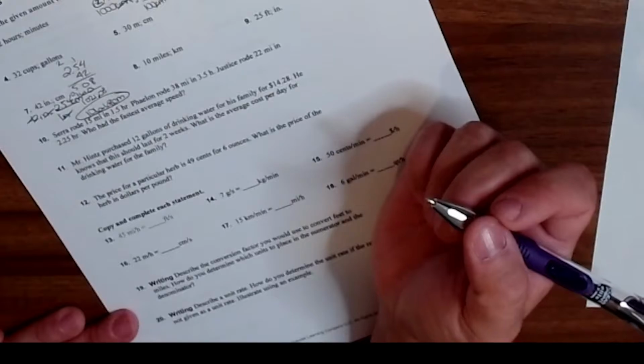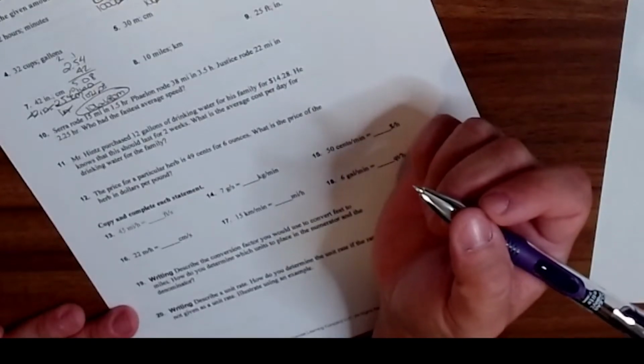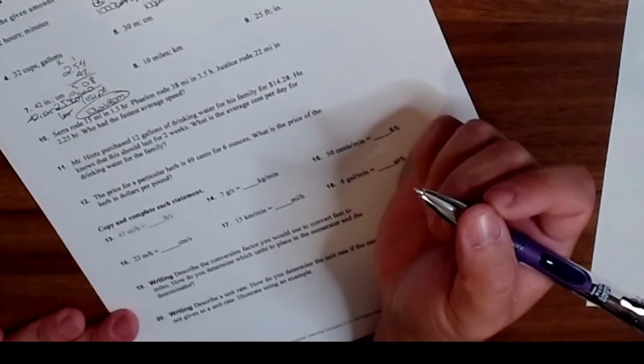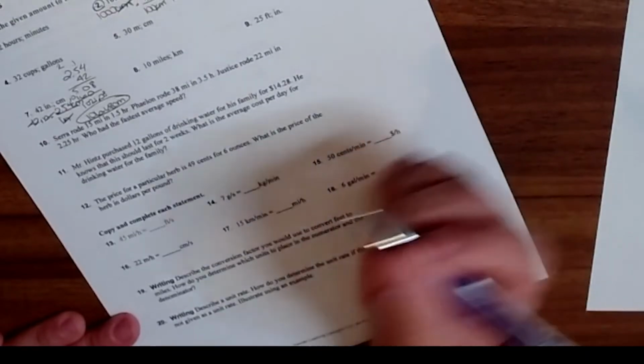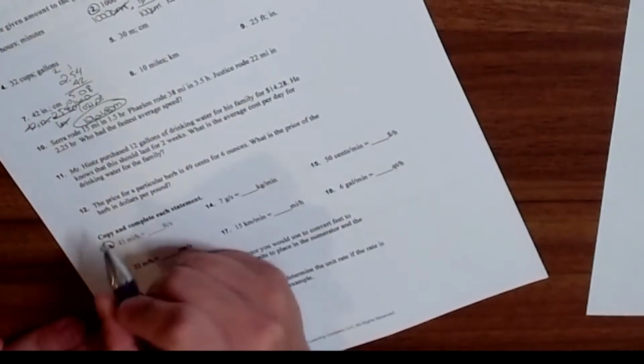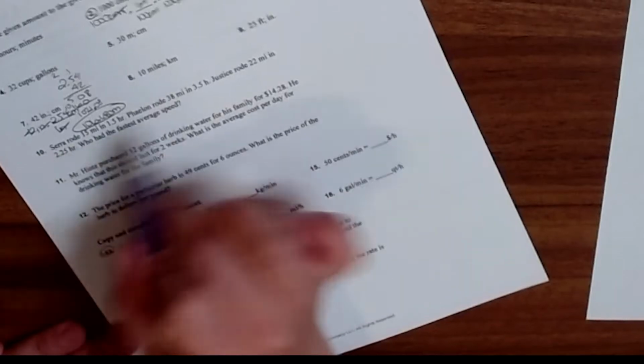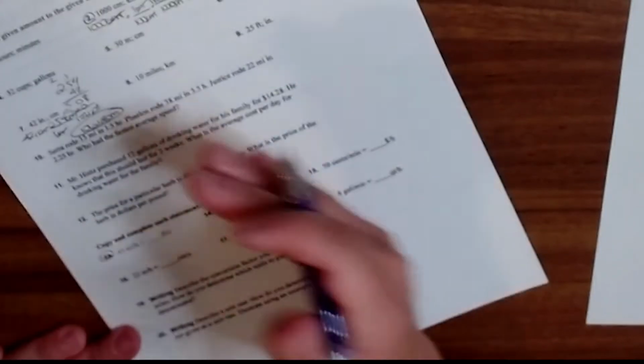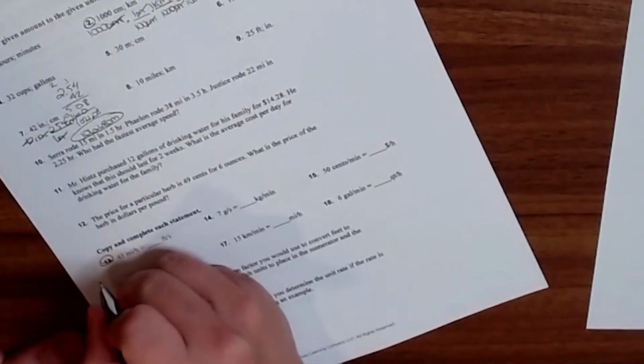And now let's look at miles per hour to feet per second. We'll look at 13. And you could do these like, which one has the fastest speed. You just do all 3 of them separately and see which one is bigger.